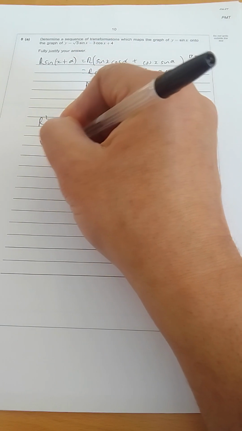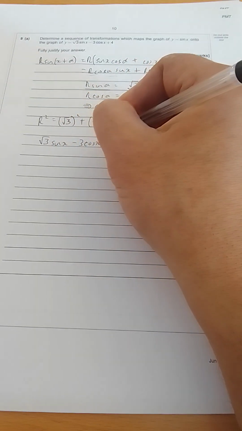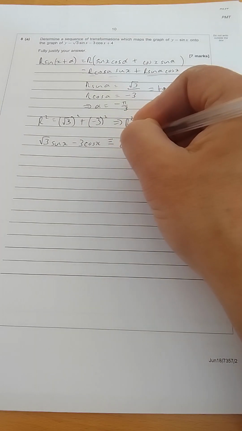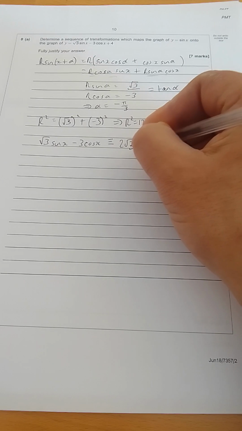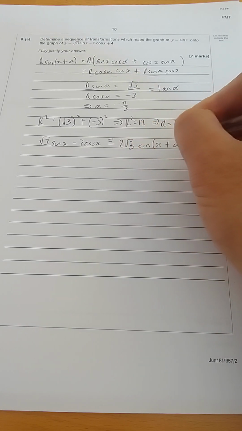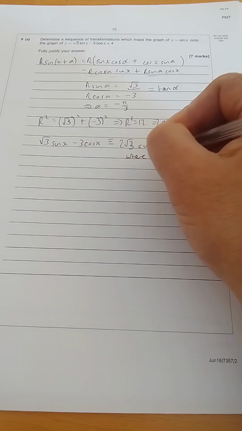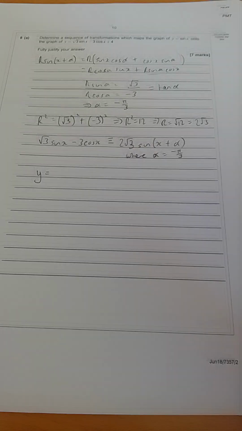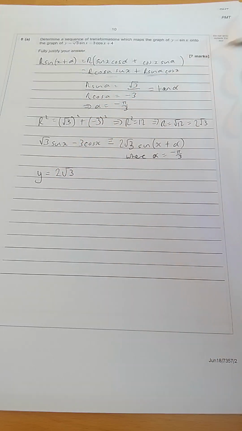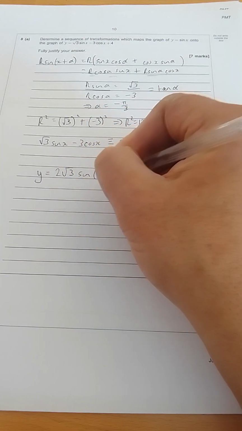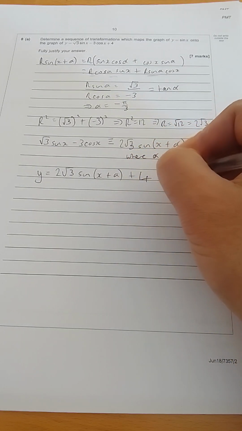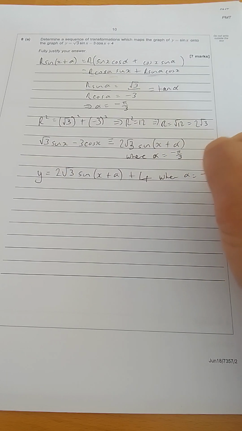Root 3 sine x minus 3 cos x is identical to 2 root 3 sine of x plus alpha, where alpha is equal to minus pi over 3, and therefore y is equal to 2 root 3 sine of x plus alpha, plus 4, where alpha is equal to minus pi over 3.